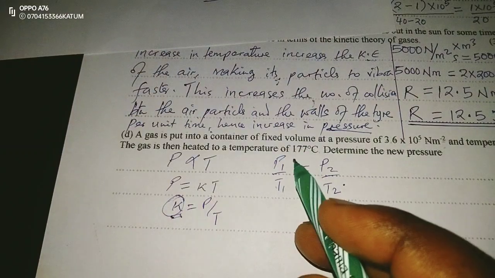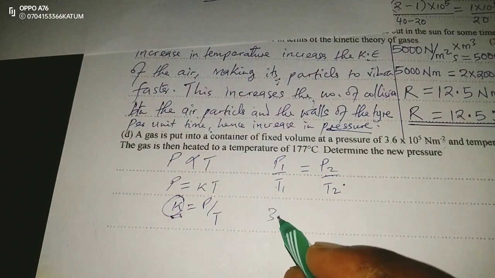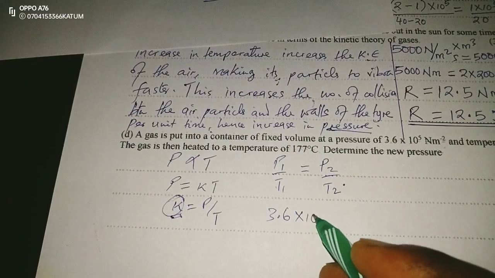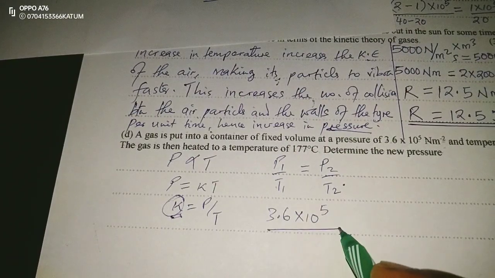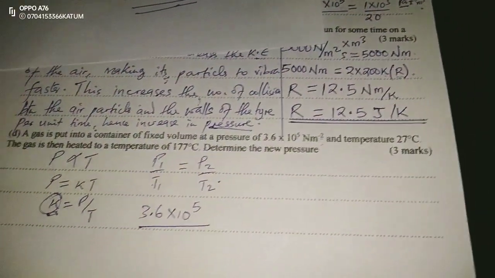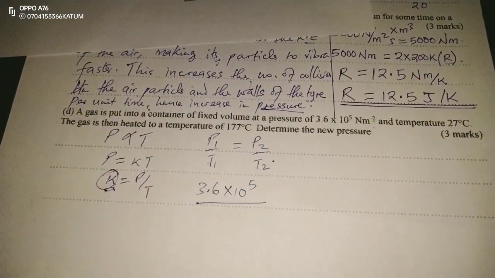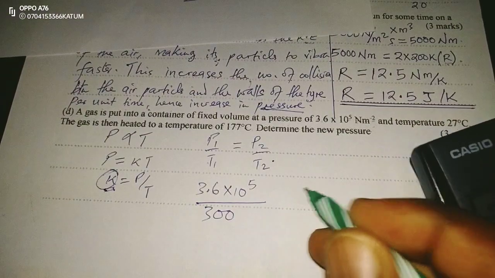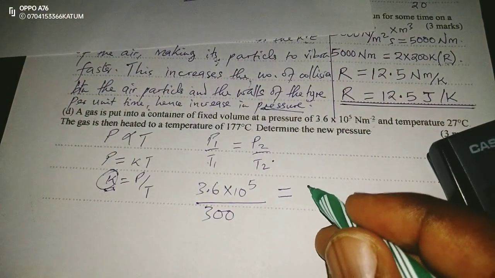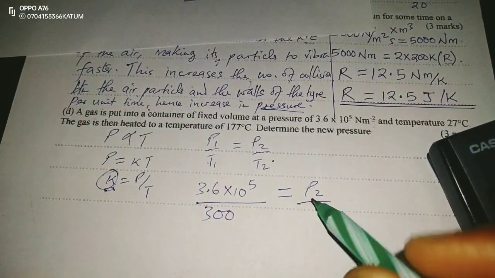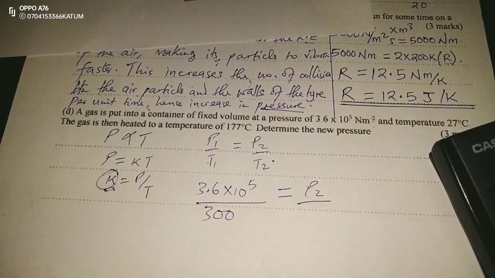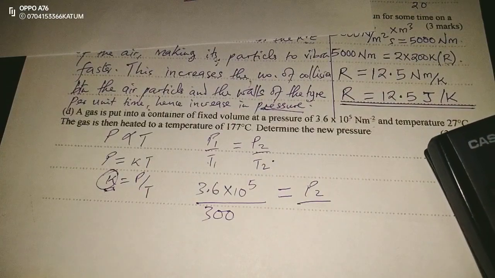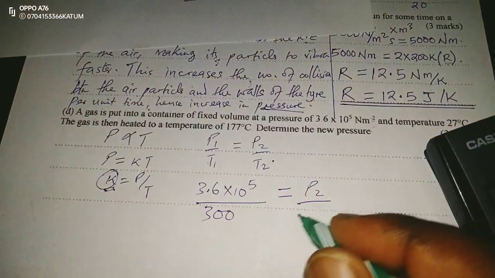And that is why when we take the first pressure of 3.0 times 10 to the power of 5 and we divide it by the initial temperature, which is 27 degrees Celsius, now we have to make it absolute temperature. So 27 plus 273, this becomes exactly 300 Kelvin. This is equal to the new pressure, which is unknown, out of the new temperature, 177 plus 273. This becomes 450.